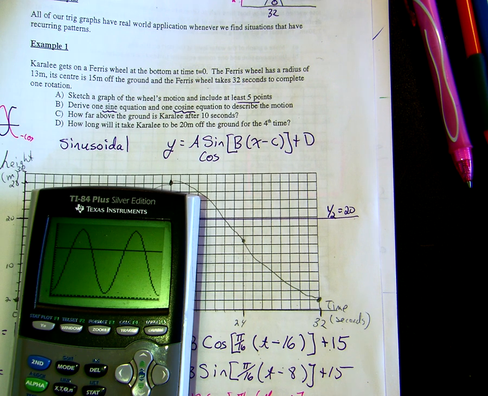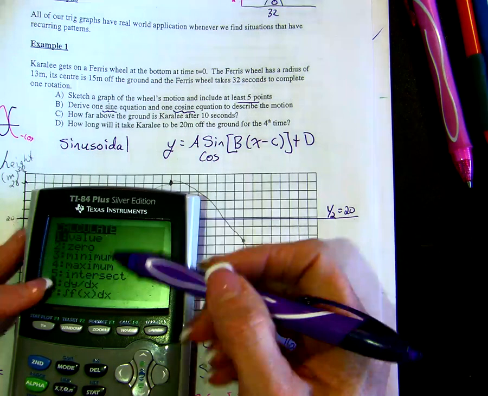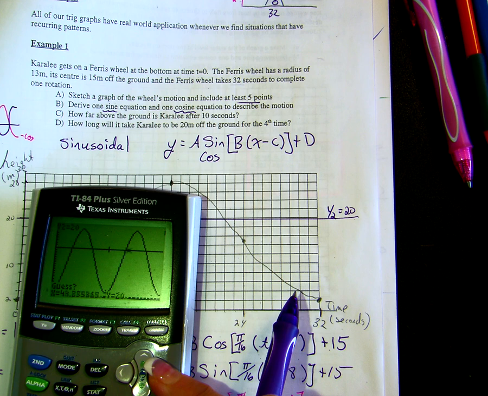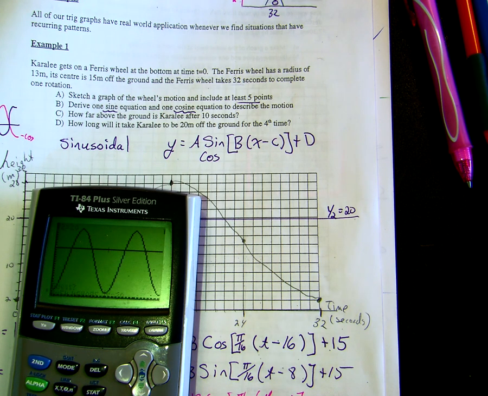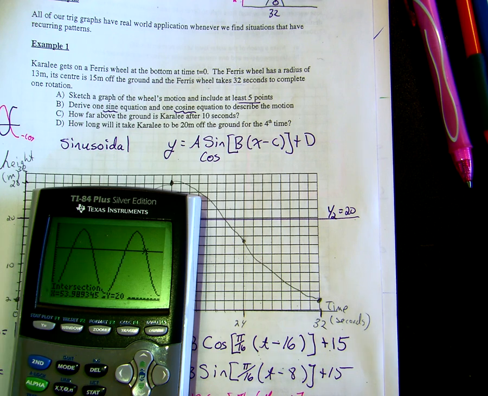Okay, so we're looking for this point right here, which we're just going to do using our menu, option 5, intersect, first curve, second curve, and then move your cursor so it's right near the one you want. Okay, so I'm getting an intersection at, remember your units, time equals 53.989 seconds. I'm going to say at 54 seconds.